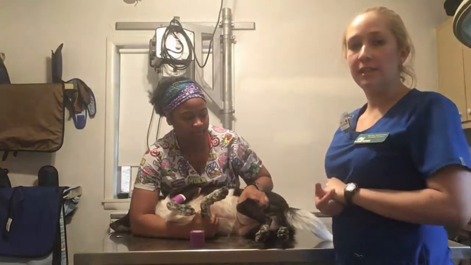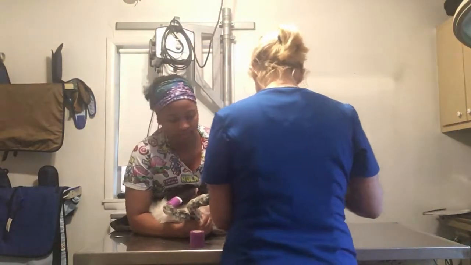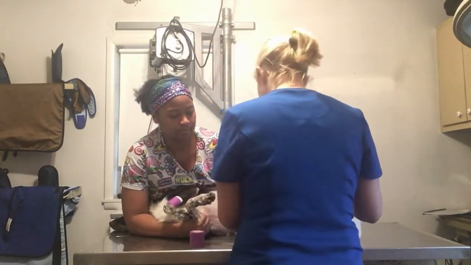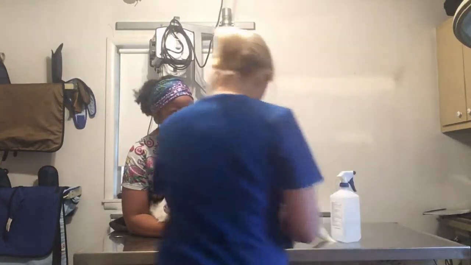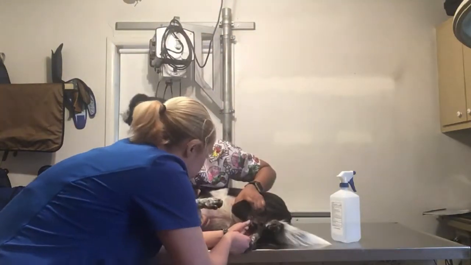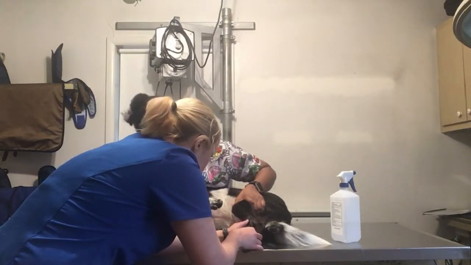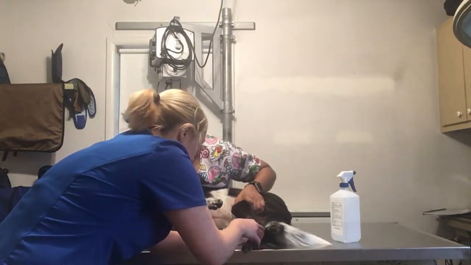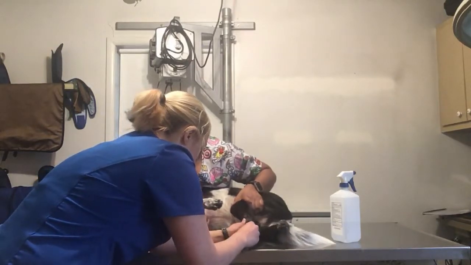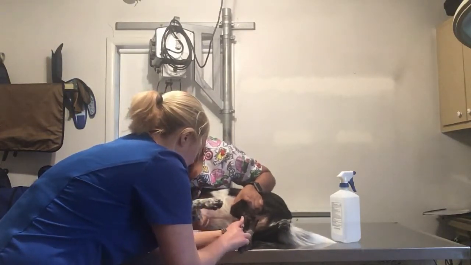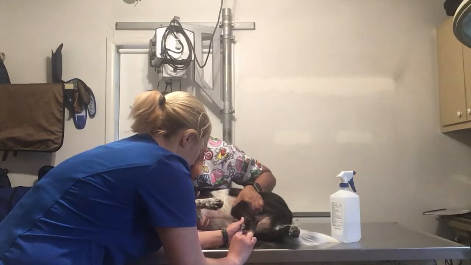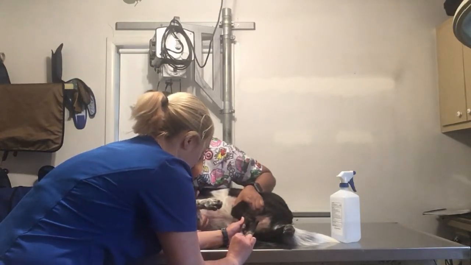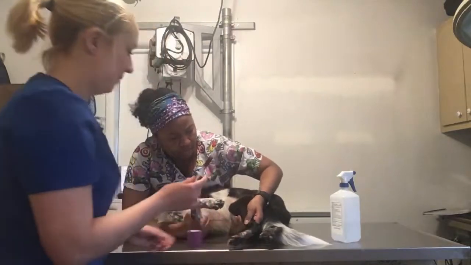So this is going to be the canine lateral saphenous. Saphenous vein for a cat.